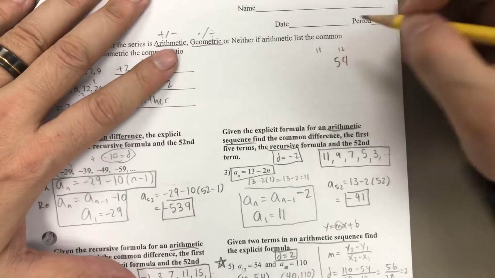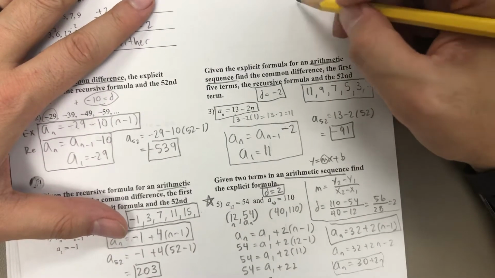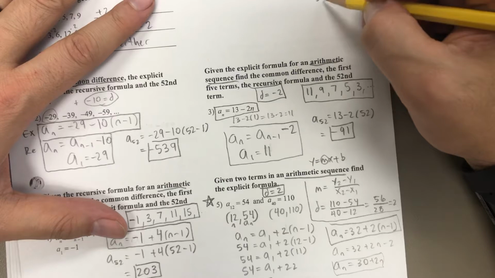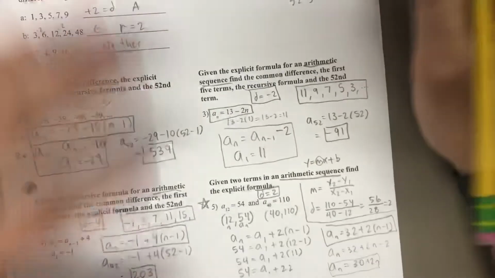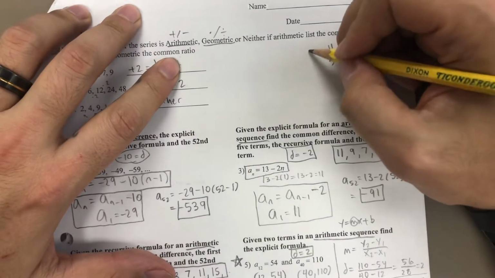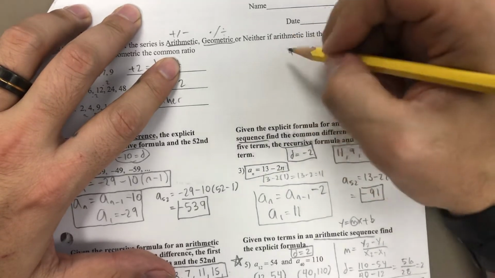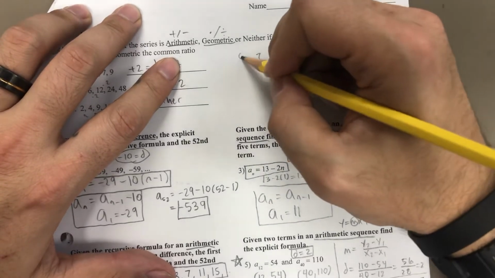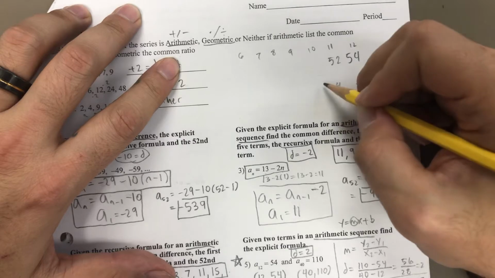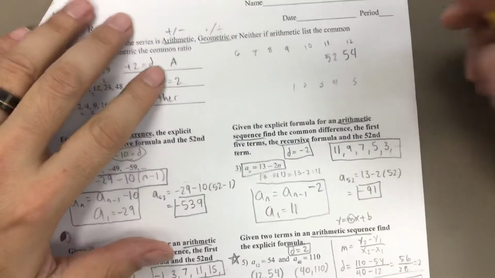So like the 11th term, to get to this one, I had to add 2. So to get back, I need to subtract 2. So 54 minus 2 is 52. And then just keep subtracting 2 to get to the desired term that you want. So let's count down to the first term: 8, 7, 6, 5, 4, 3, 2, 1. The first term should end up being 32. Let's prove that that's the case.